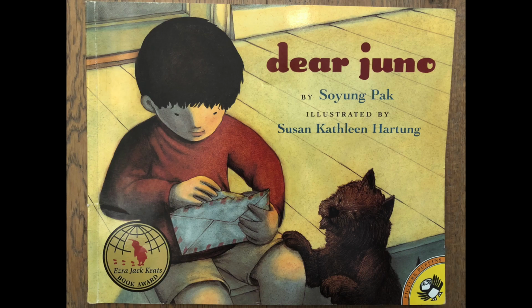We're thinking about that as we read the beginning of our story to help us figure out later on what our problem is. So as we read this book in the beginning of the story, we're going to be asking ourselves, how is Juno feeling? What is he thinking about? To help us better understand the story. You ready? Let's get started.